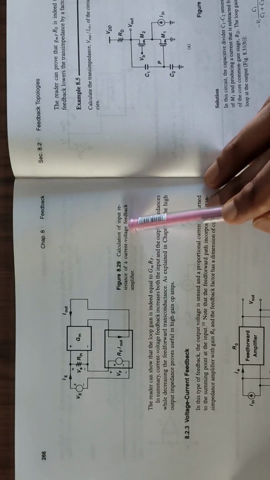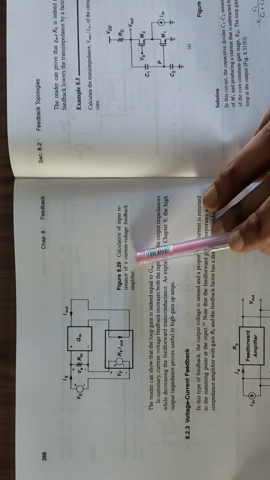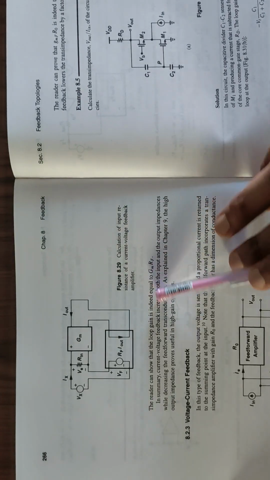Here you can see the figure, calculation of input resistance of a current voltage feedback amplifier. The reader can show the loop gain is indeed equal to GM RF.